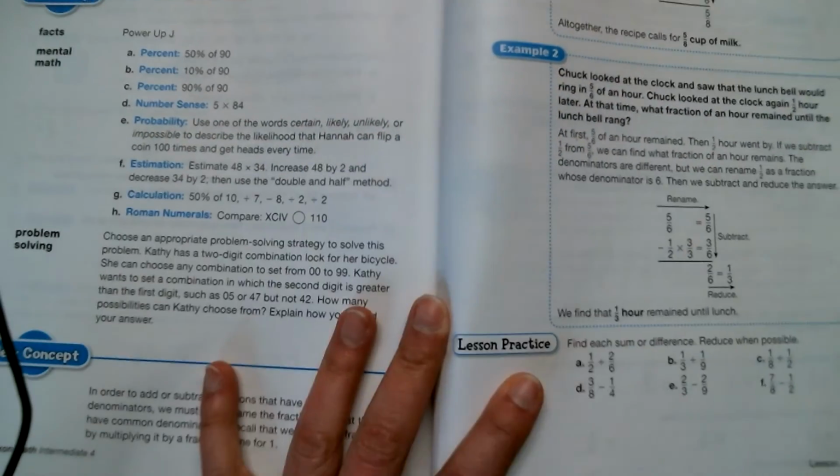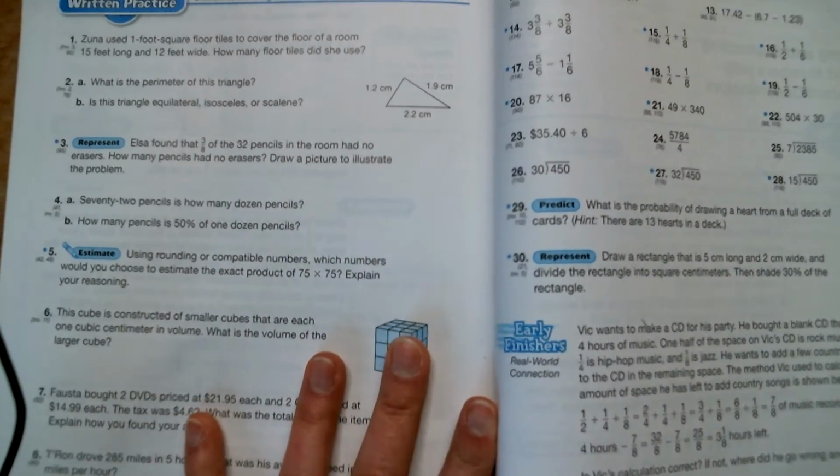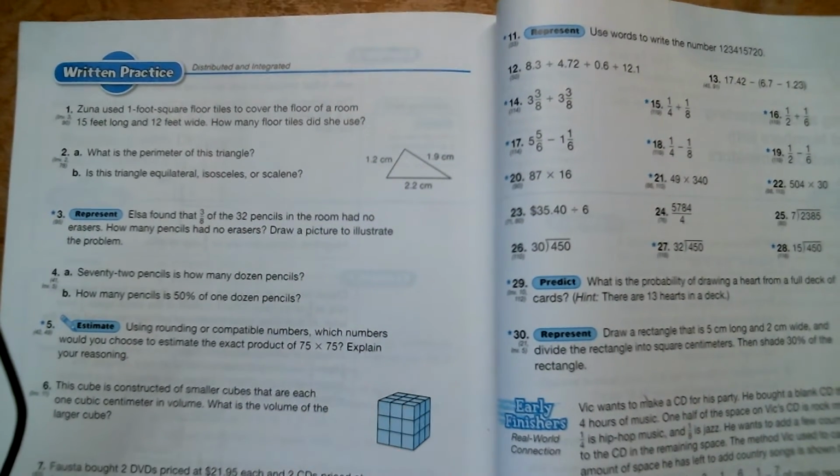So let's jump into our lesson to get these answered. And as we come across them, we'll work on it.